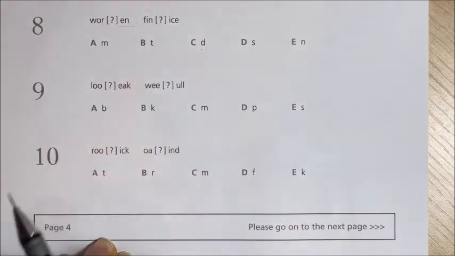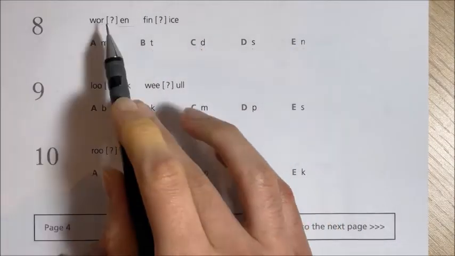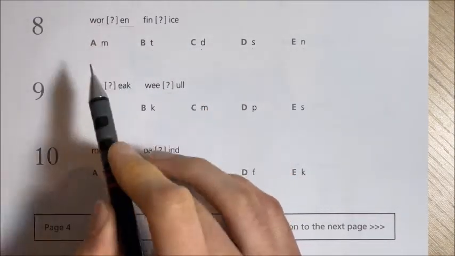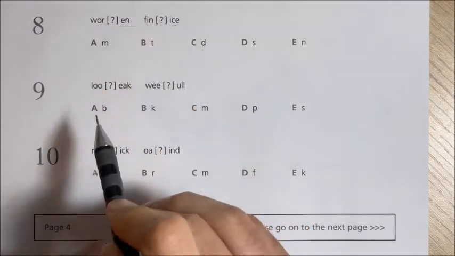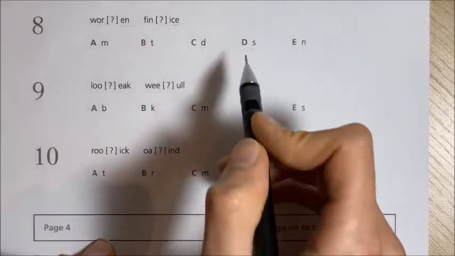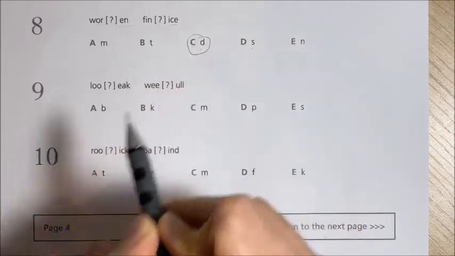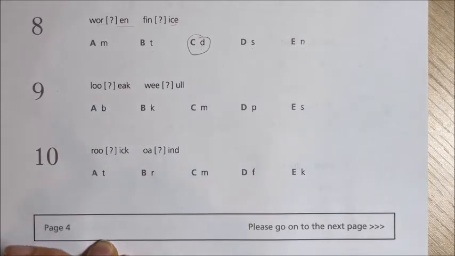If we move on to T, we can see that we'll get the word walked, which doesn't make sense either. So it's not T. When we put the letter D in, however, we can see that we get 4 words that all make sense. Word, den, find, and dice. So that means that the letter that we put in the middle must be D. If we wanted to check that the other letters don't make sense as well, that can be a good option to check that you've got the right answer.